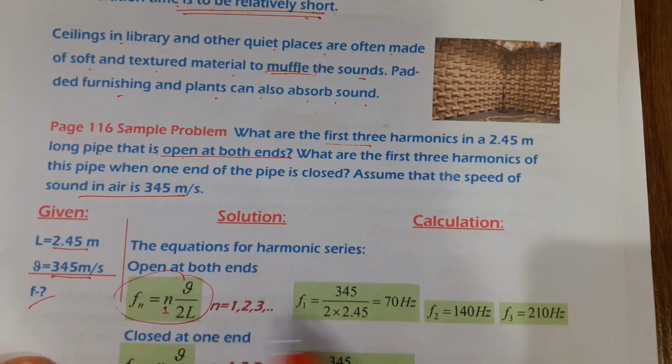The first one is easy, n equals 1, so you write 1. 345 divided by 2 times L, which is known, gives the frequency of the first harmonic, 70. The second harmonic will have twice that frequency, 2 times 70, which is 140. The third harmonic will have 3 times that frequency, 3 times 70, which is 210.